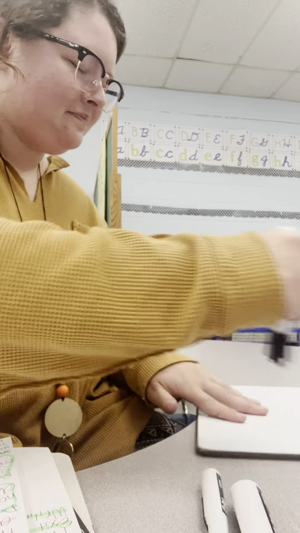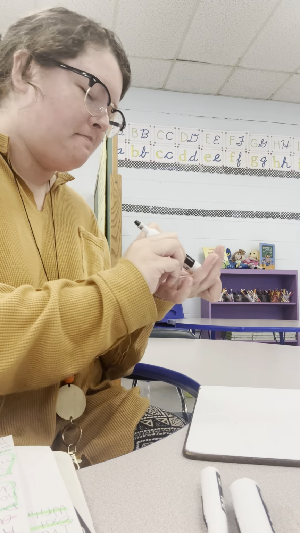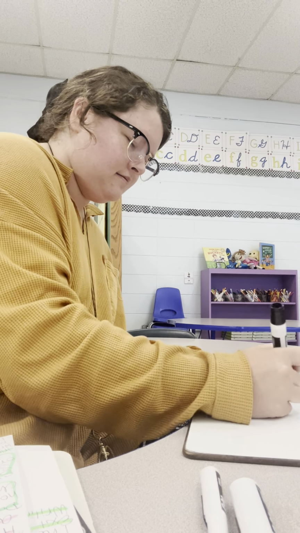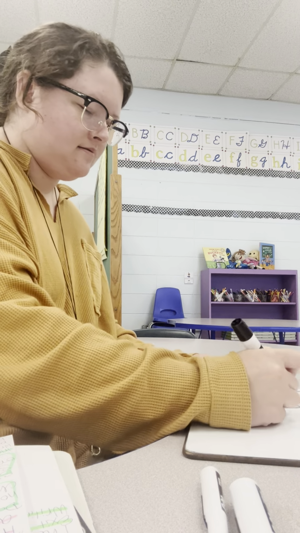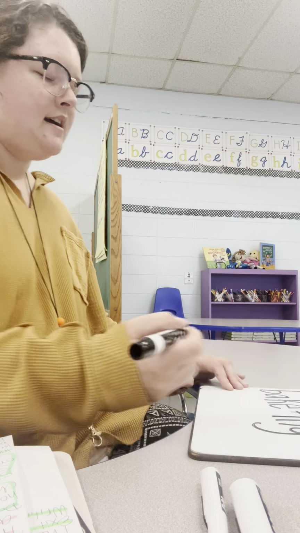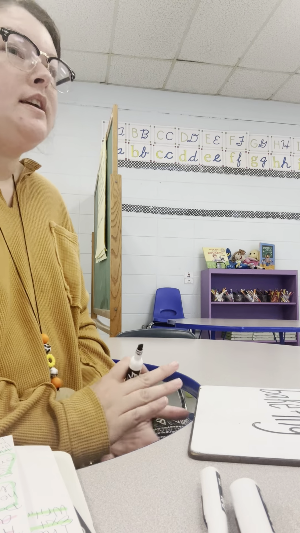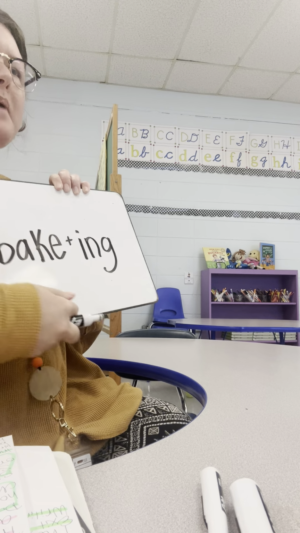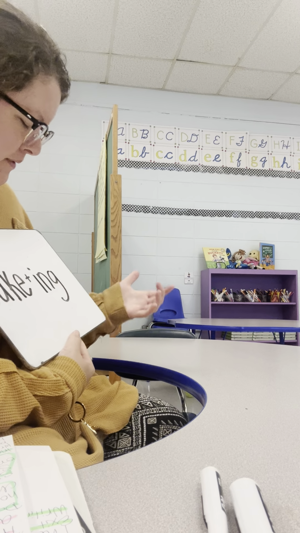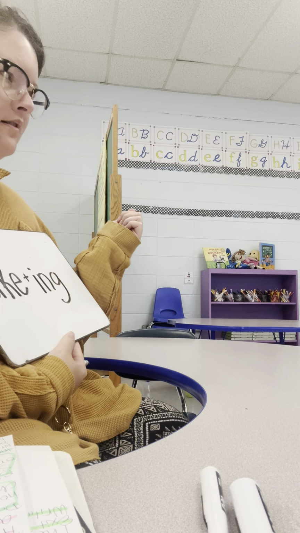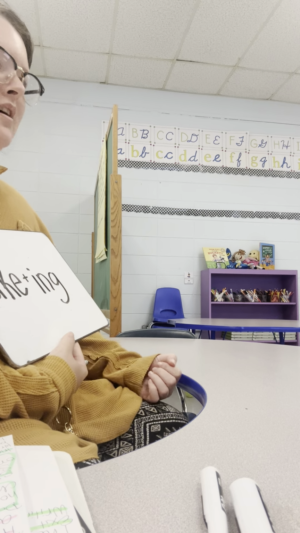So, I'm going to write the word bake. Okay. So, if I said, today I'm going to bake cookies, I would write it this way. Just this word, right? But if I'm trying to tell you something I'm currently doing, I would add the suffix ing, right? And what would it turn it into? Baking.